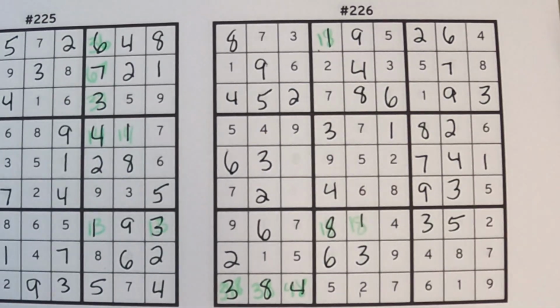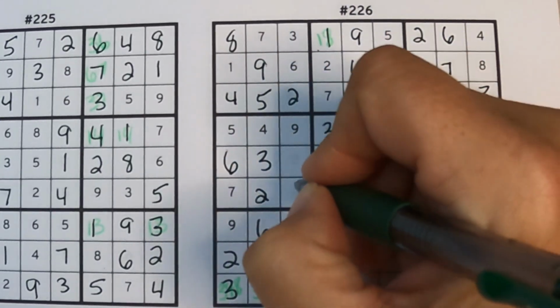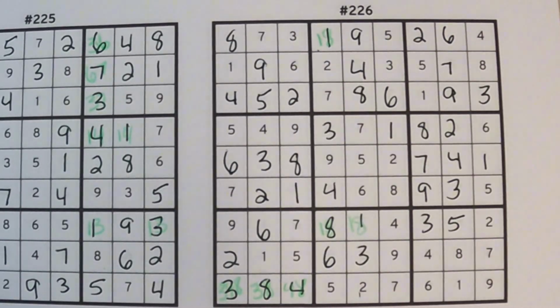And for this box now, we're missing 1 and 8. We've got an 8 here, so 1 and 8. And there we have it for today's puzzle.